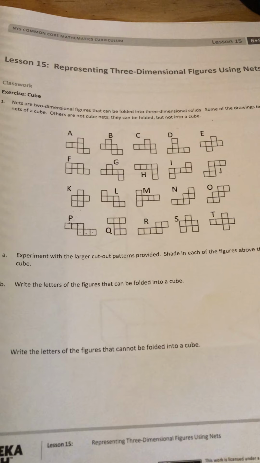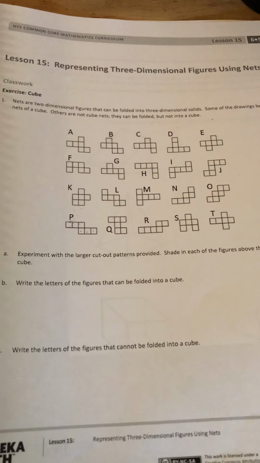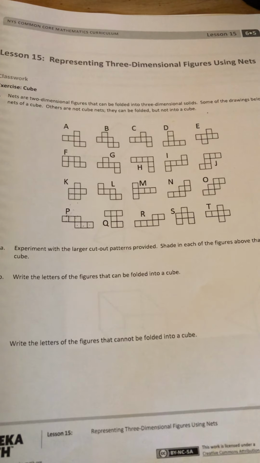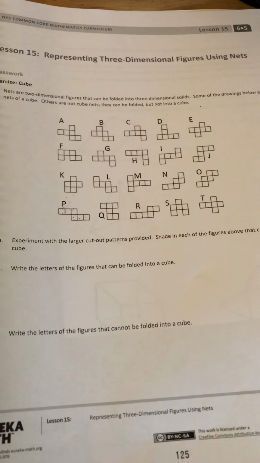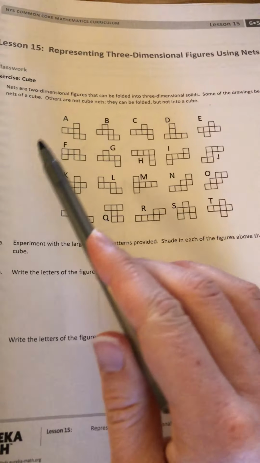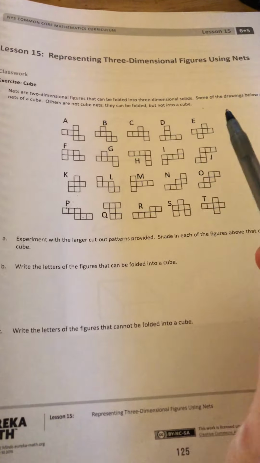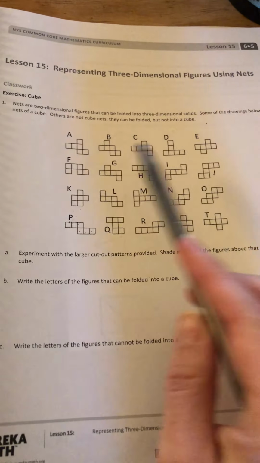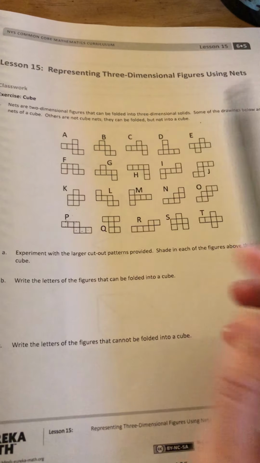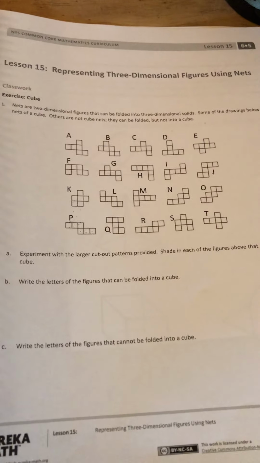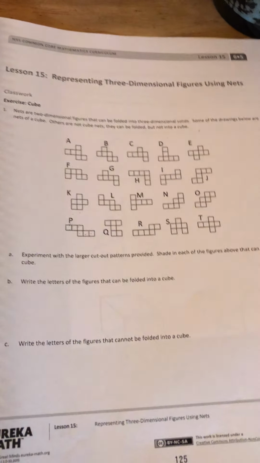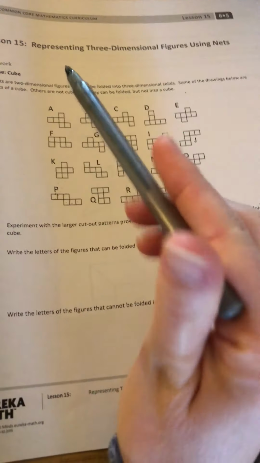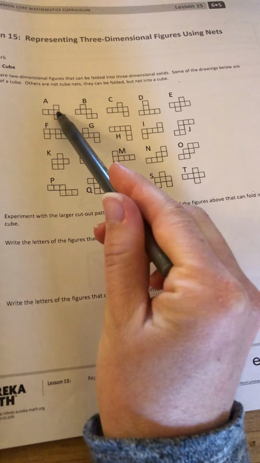This is lesson 15, module 5, page S77, representing three-dimensional figures using nets. So a net is a rectangular prism or a cube cut and folded out, kind of like when you get a package in the mail with a box and you cut the box down. If you folded the box out, you would have a net of the box and you would see 6 faces.